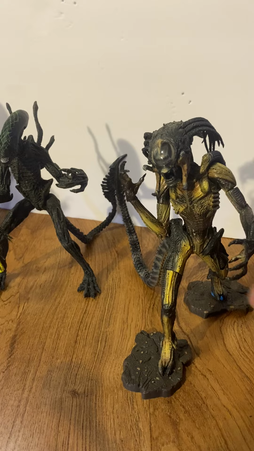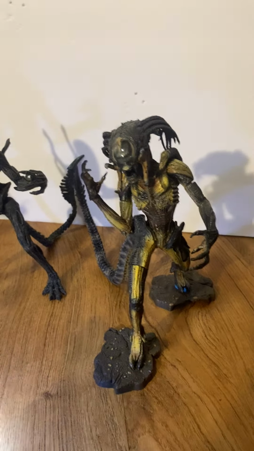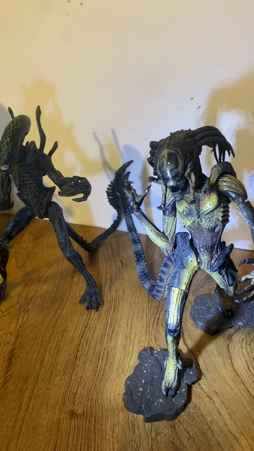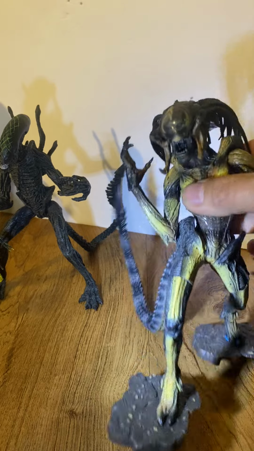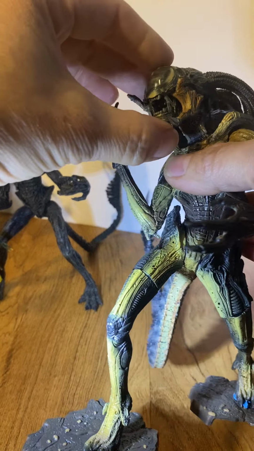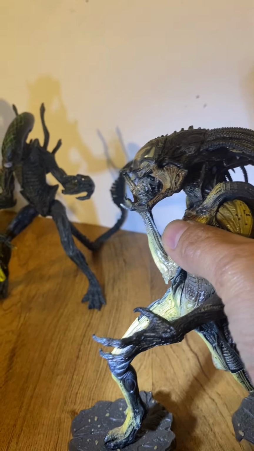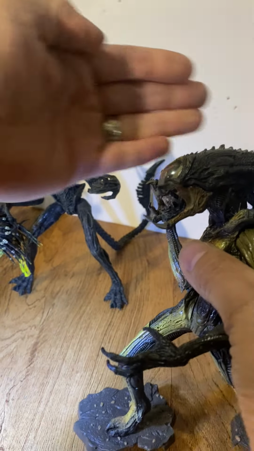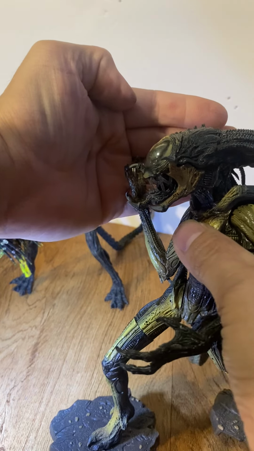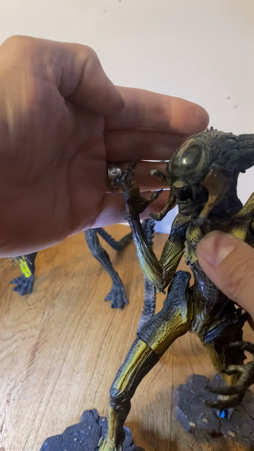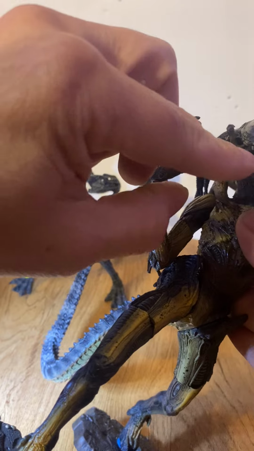The dome, translucent, you can see inside of the dome. He has the mandibles, just like the predator, inside and out.